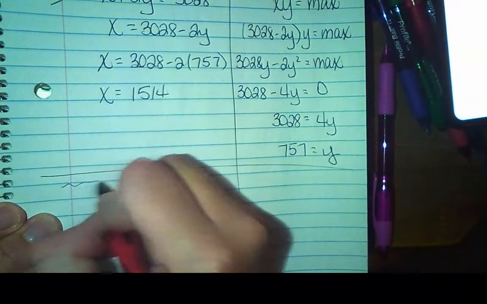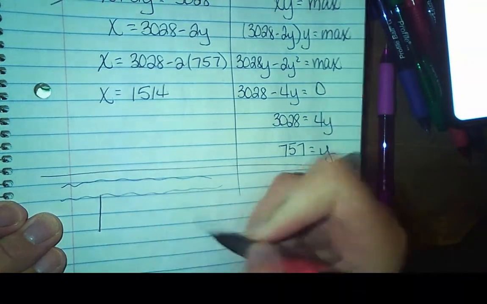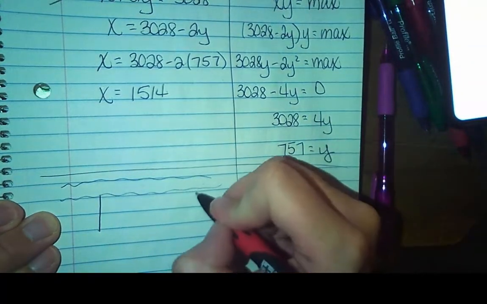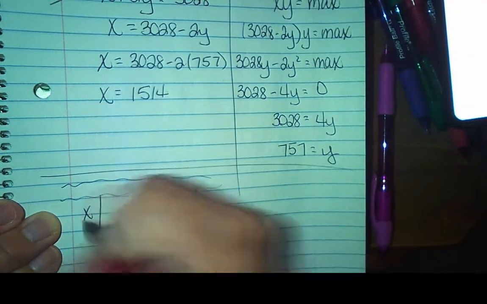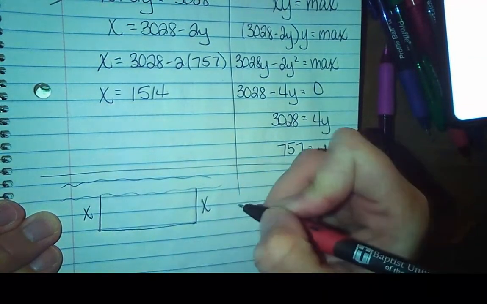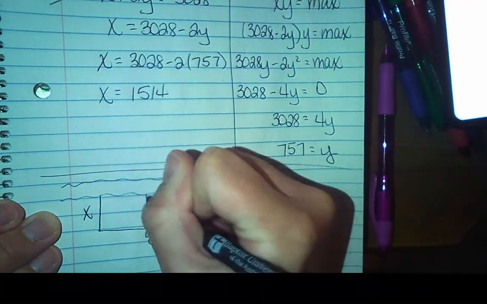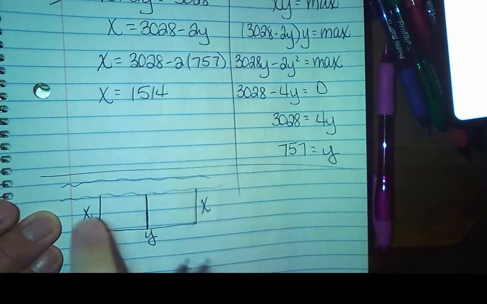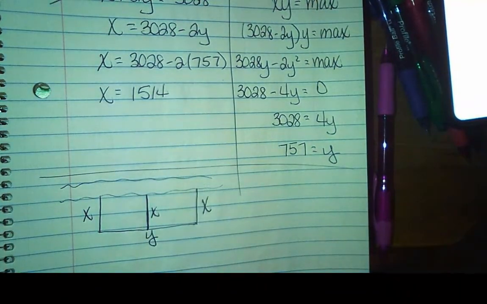So let's draw a straight river this time. Here's my river. All right, here's this side. Here is this side. Here's this side. And I'm told that this is x, which makes that x. I'm told that this is y, but I'm also told that there's a third fence in there. So 1, 2, 3. So this is x as well. Okay, so I just need to figure out how to do this thing.